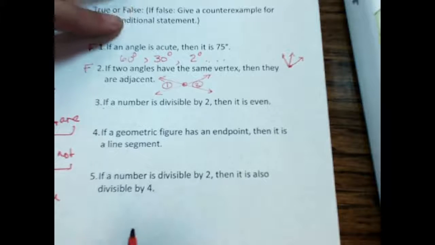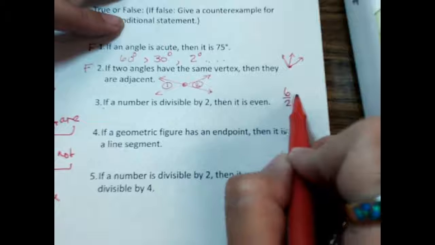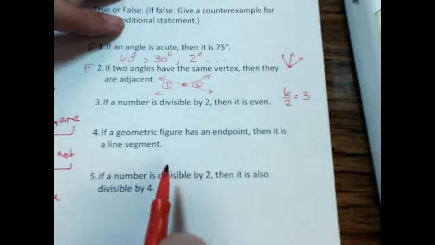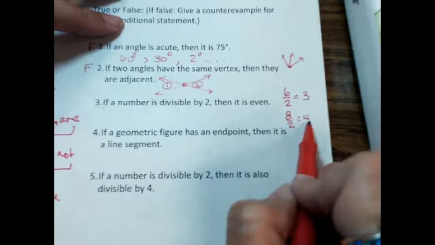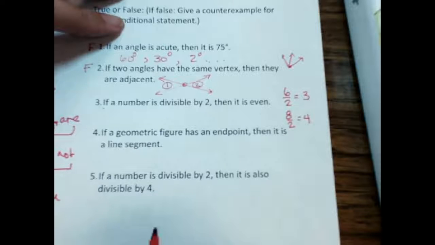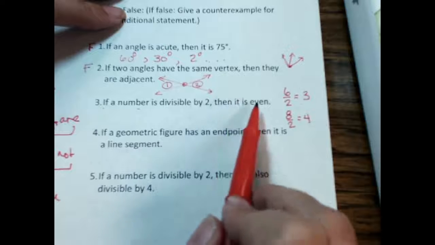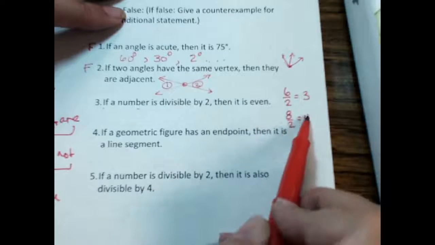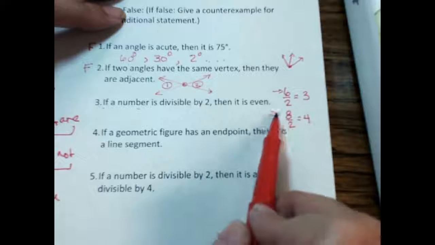If a number is divisible by 2, so this seemed to be confusing some people. When it says it's divisible by 2, it means a number that I can take and say like 6 divided by 2 is 3, and it gives me a whole number answer. That's what divisible by 2 means. Or 8 divided by 2 equals 4. Those are divisible by 2. So this is saying if the number is divisible by 2, then the original number is even. 6 divided by 2 is 3. 8 divided by 2 is 4. Each of these numbers here that I can divide by 2 is even, so this one's always true.